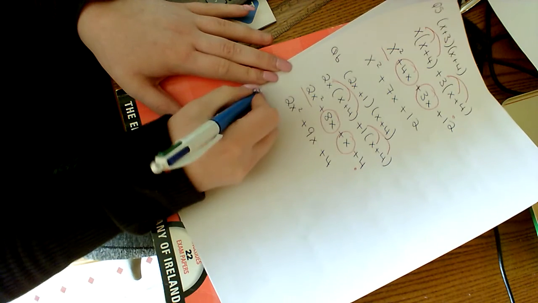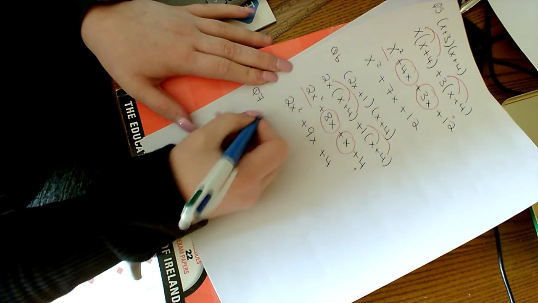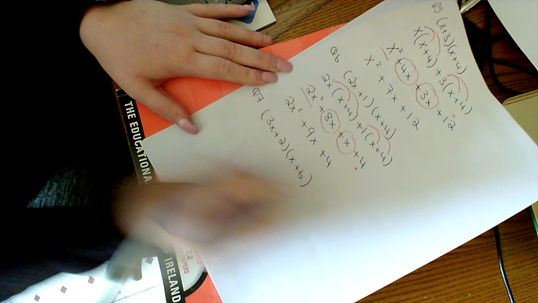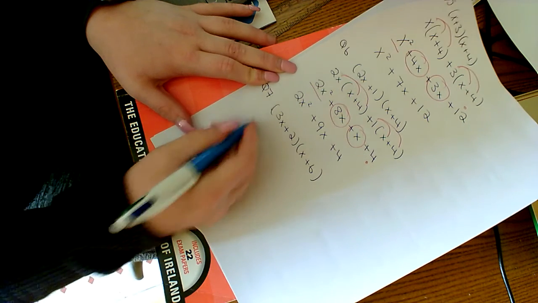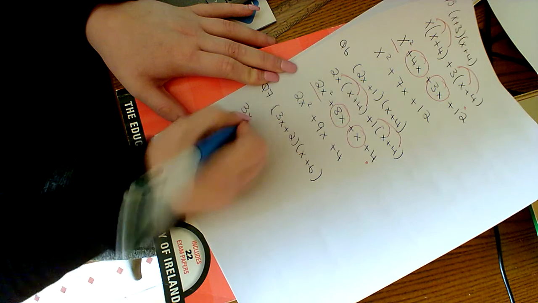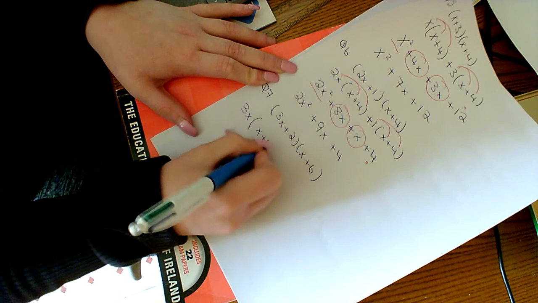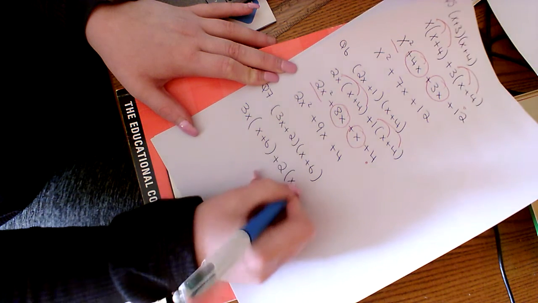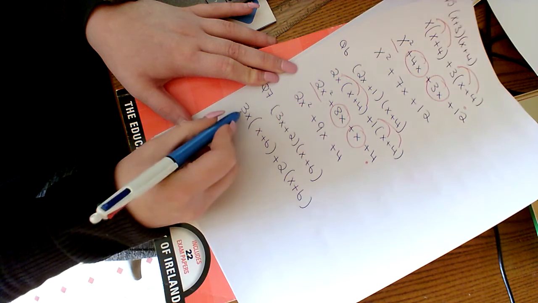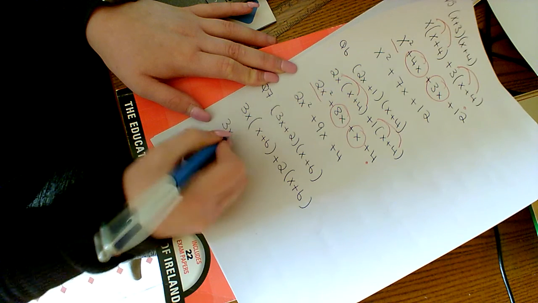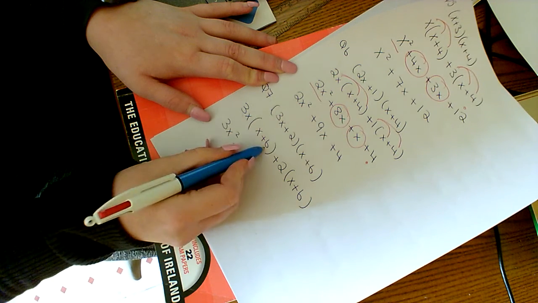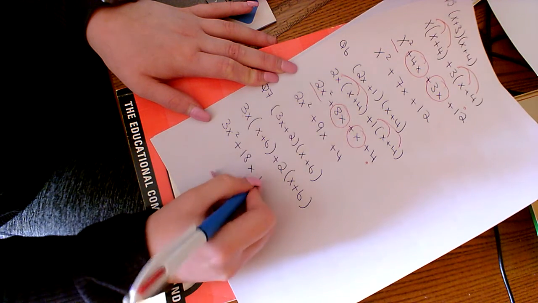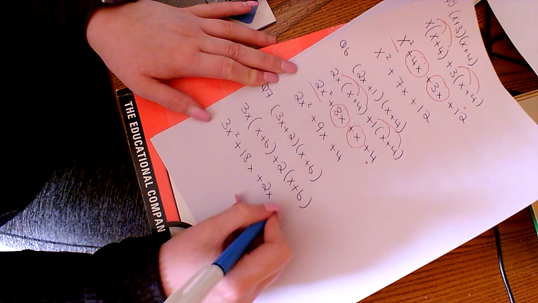Question 7, then what I need to do is I have 3x plus 2 bracket x plus 6. Okay, the first thing I need to do is I need to split my brackets. So it's 3x, my first term, times everything in my second bracket, x plus 6. My second term, which is 2, times everything in my second bracket, which is x plus 6. So I have 3x times x gives me 3x squared. 3x times 6 gives me plus 18x. 2 times x gives me plus 2x. And 2 times 6 gives me plus 12.